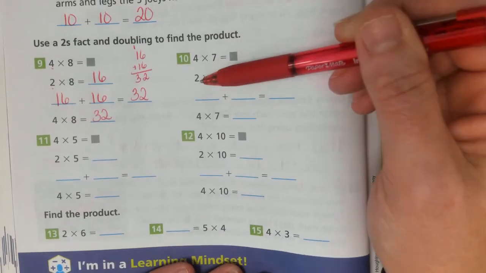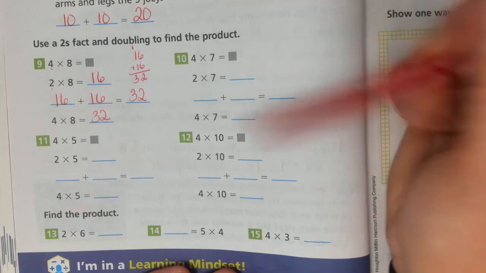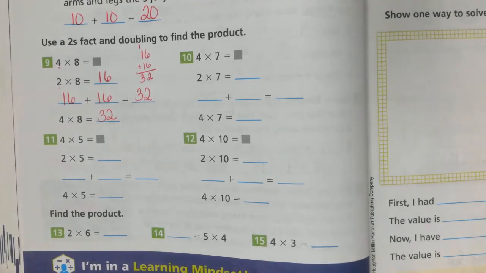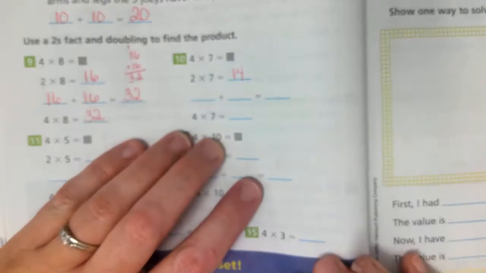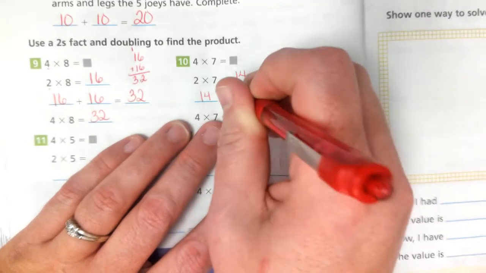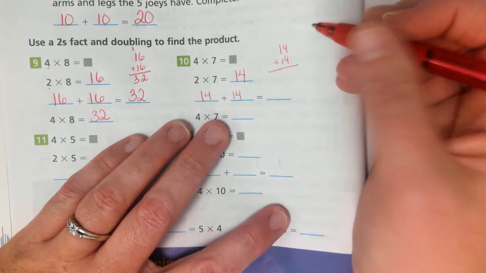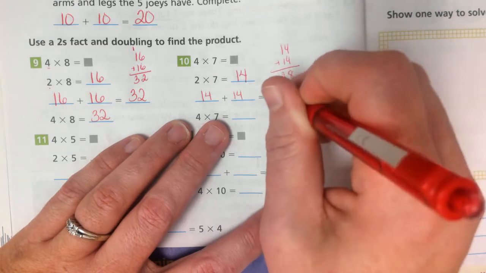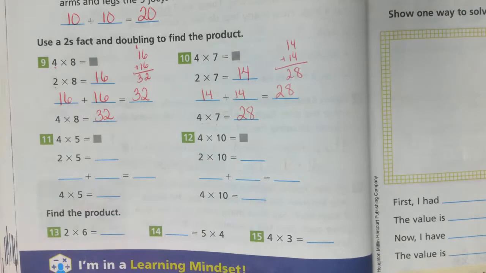We're going to use a 2 fact that we know, and then we are going to double it. So what is 2 times 7? Count by 2's 7 times. I hope you got 14. So then we're going to double that. So 14 plus 14. 4 plus 4 is 8. 1 plus 1 is 2. So 28. So that means that 4 times 7 is 28.